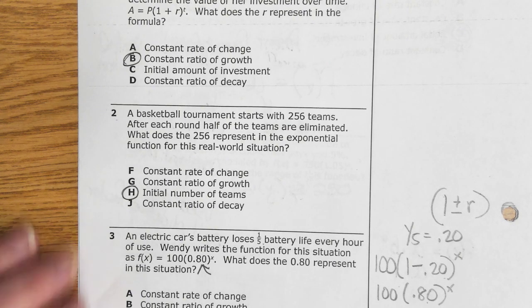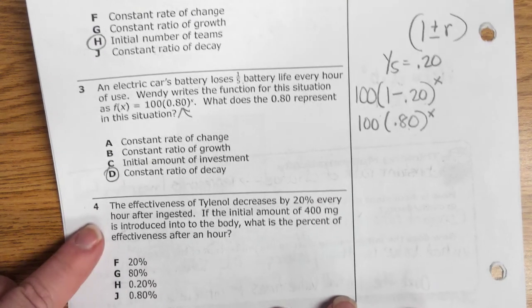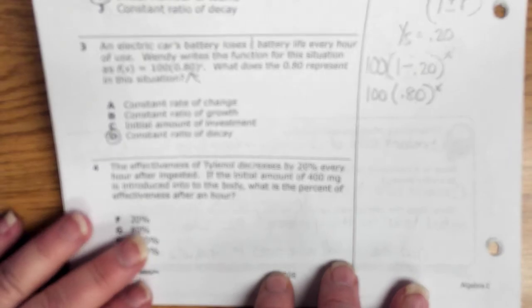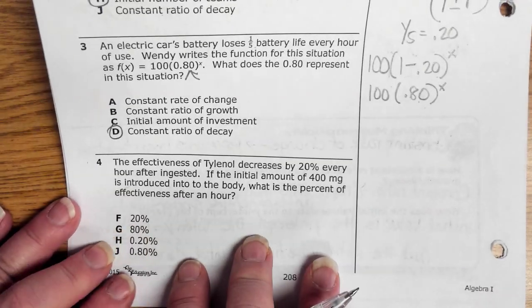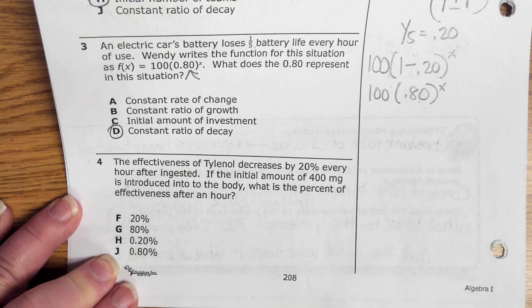Okay? All right, the effectiveness of Tylenol decreases 20% every hour after being ingested. If the initial amount of 400 milligrams is introduced into the body, what is the percent of effectiveness after an hour?